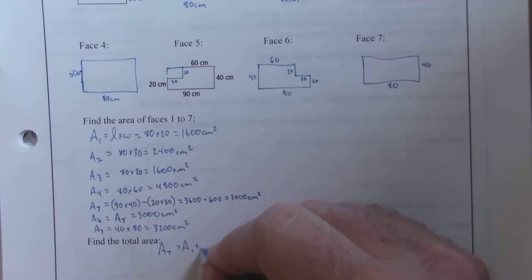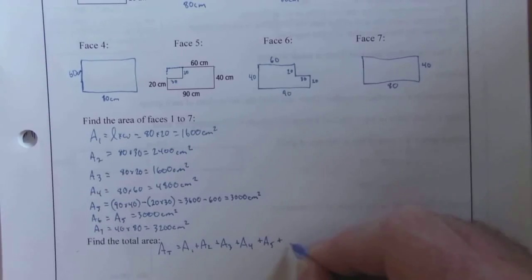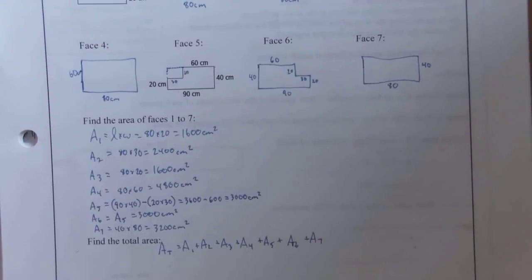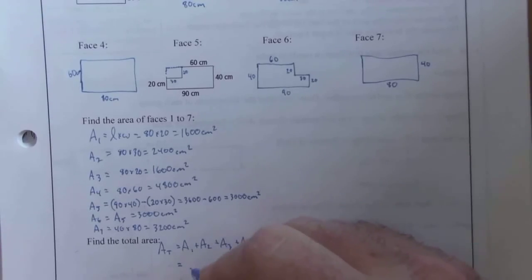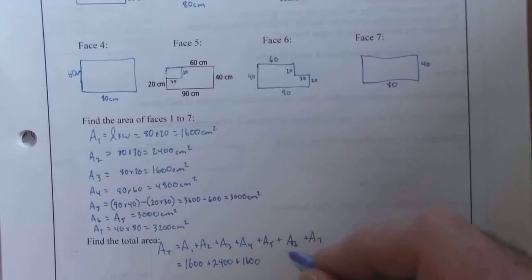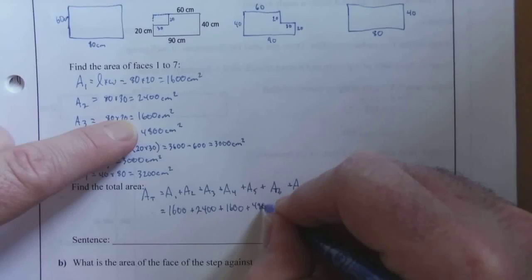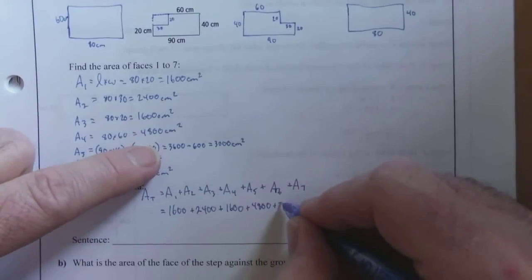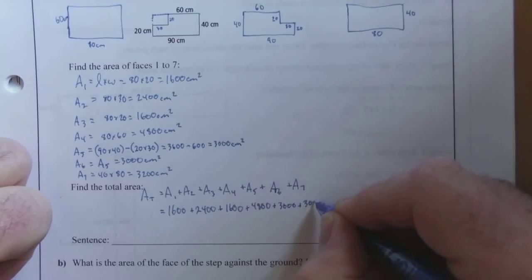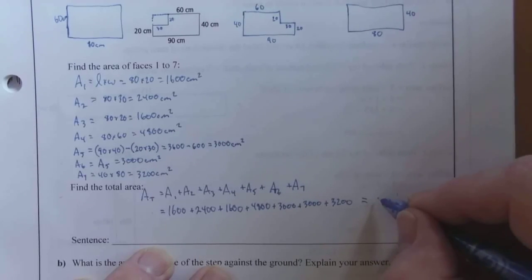So for the total area, that's AT, it's equal to A1 plus A2 plus A3 plus A4 plus A5 plus A6 plus A7. You should have 7 total areas that we're adding together in this one. So that's equal to 1600 plus 2400 plus 1600 plus 4800 plus 3000 plus 3000 plus 3200.